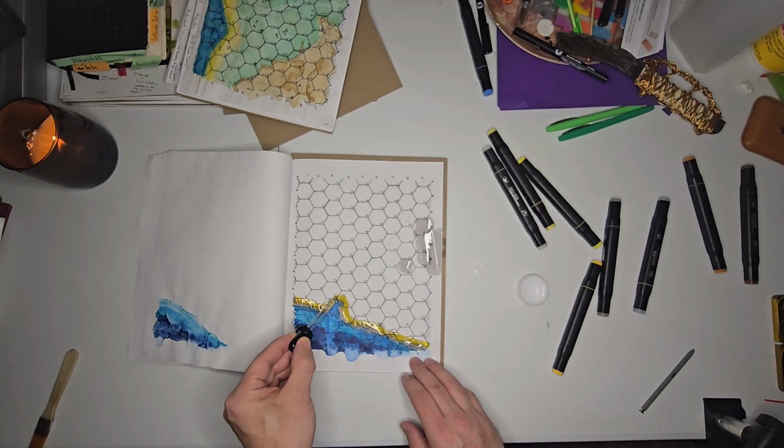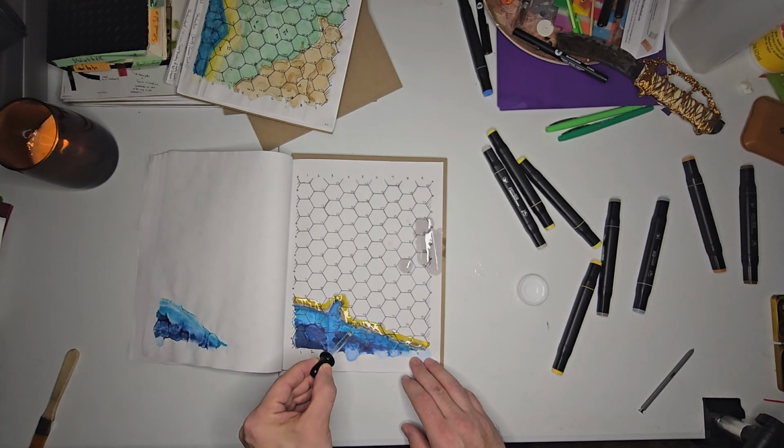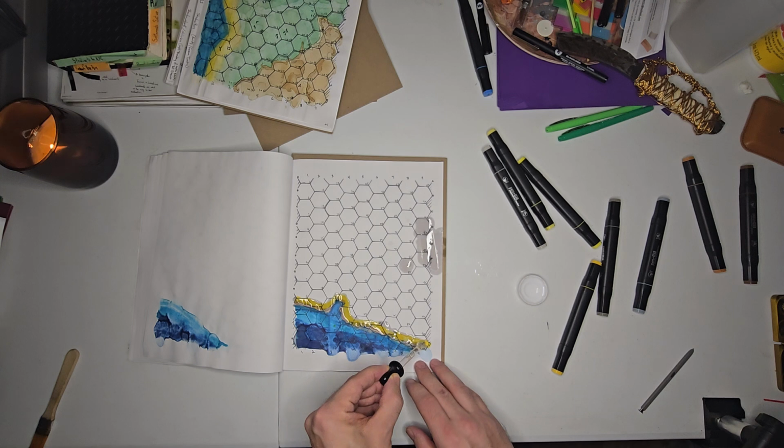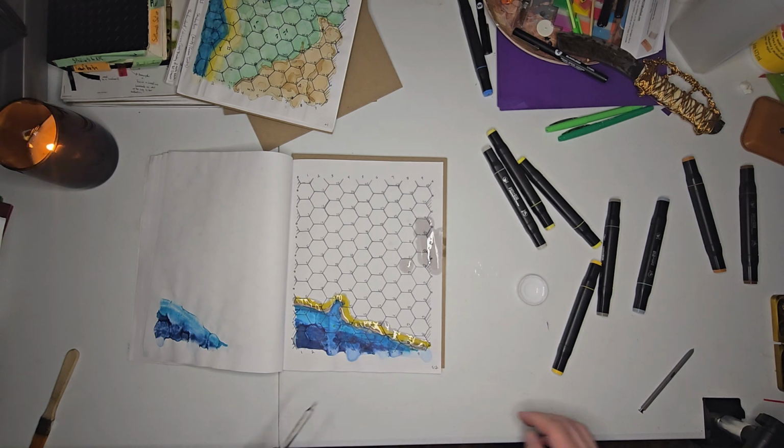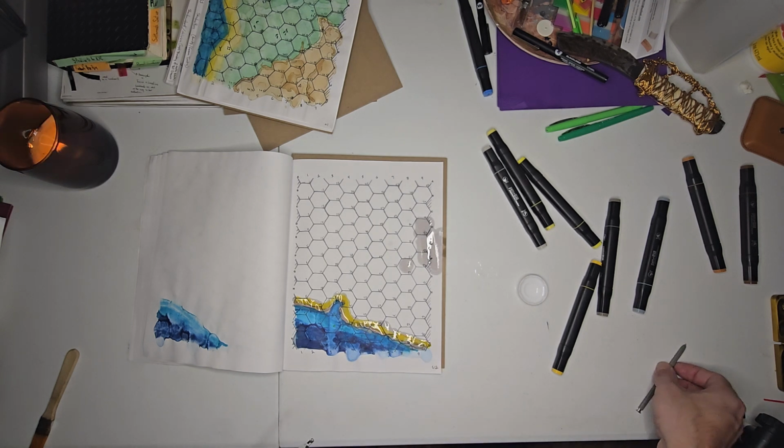The idea is that it'll make an interesting transition of colors, which is what I'm after. And then I'm going to let that set, and then we will come back to it once it dries. Let's see if I can pause. It seems not.